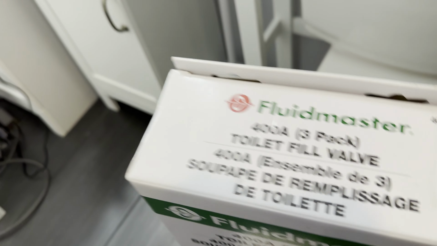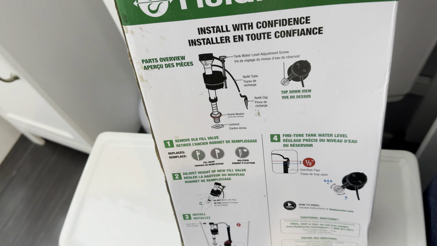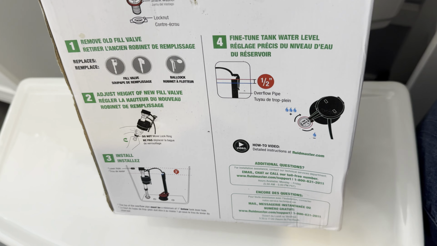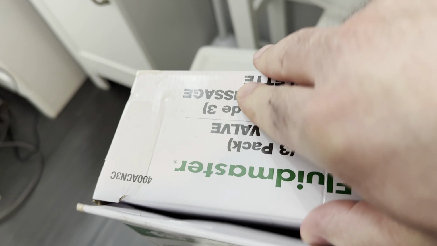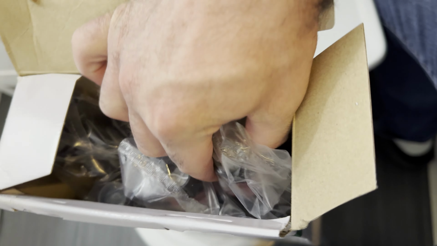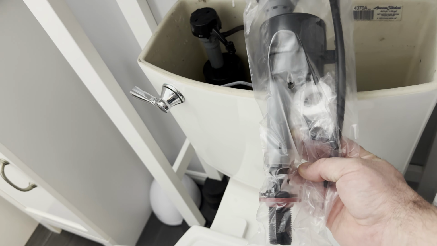I'll show you inside here what you get. On the back of this package, it goes through the parts that there are and the steps for replacing. You just crack this open, as I'm trying to do it with one hand, and you reach inside. There you have it, they come all bagged up. Exactly what you have there right now. Nice and easy repair.